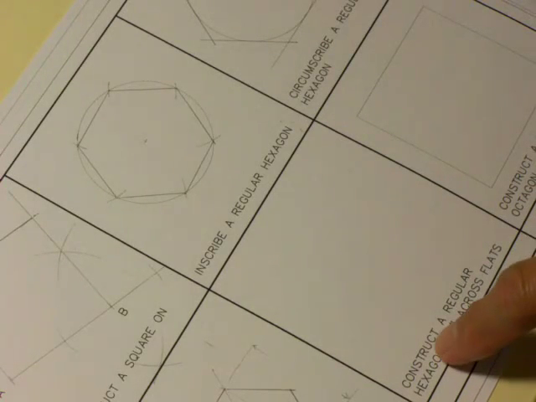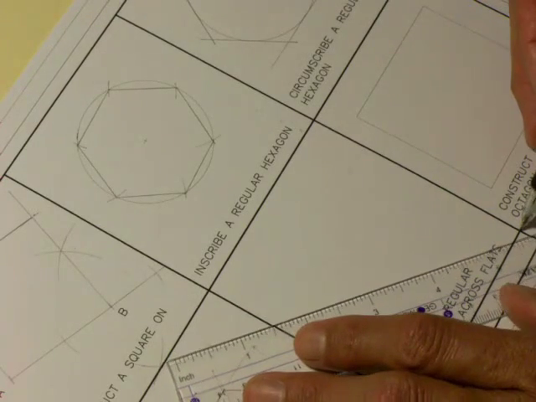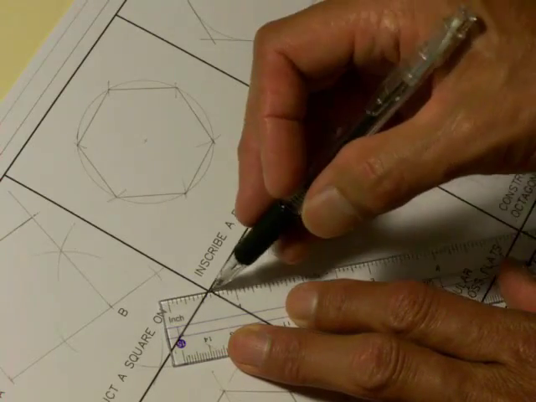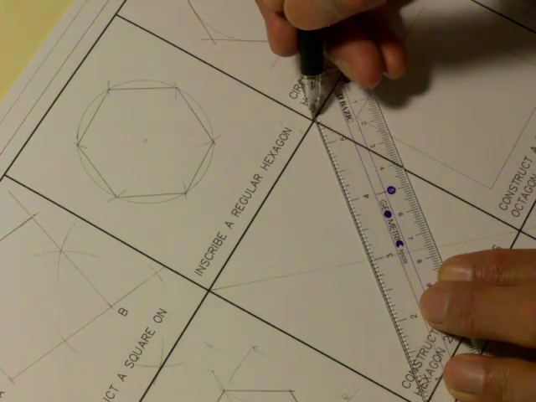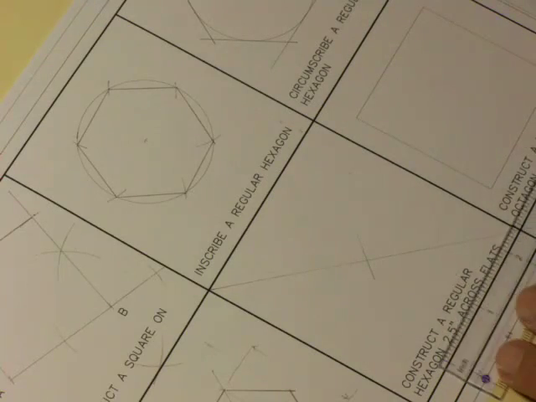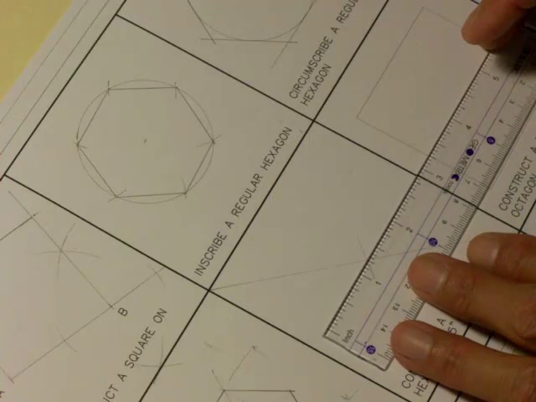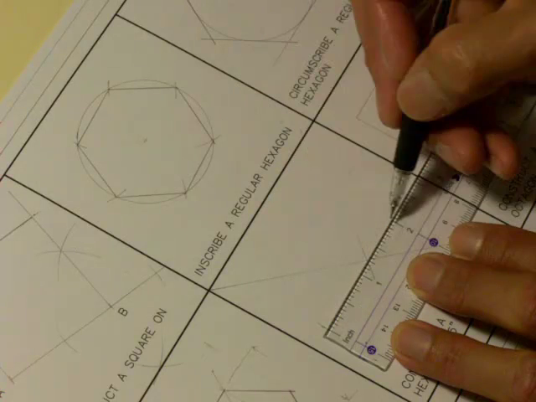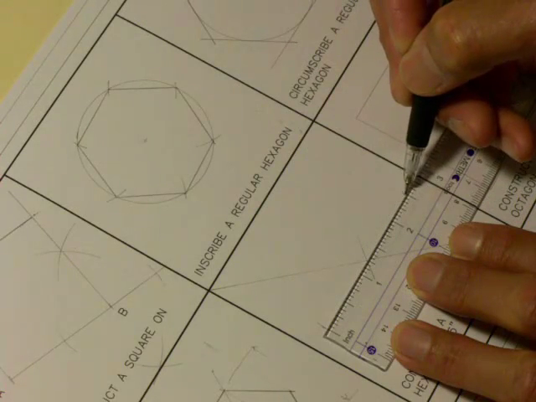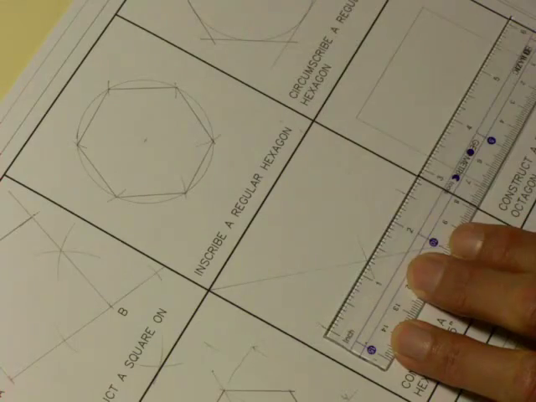The next exercise wants you to construct a regular hexagon that's 2.5 inches across flats. Well, I really don't know how to start, except that I can start with a circle, and maybe I'll find the center point of my space here so I can center the hexagon in the space, and I can start by drawing a circle that's 2.5 inches in diameter. So I'll go ahead and mark off 2.5 inches, or actually the radius is 1.25.